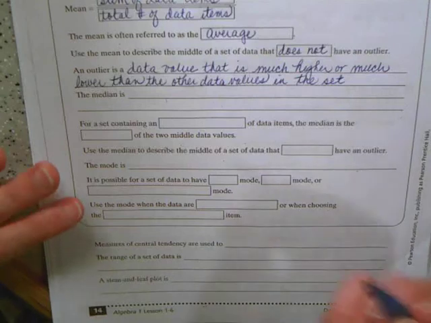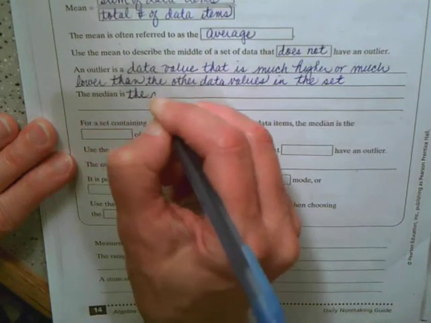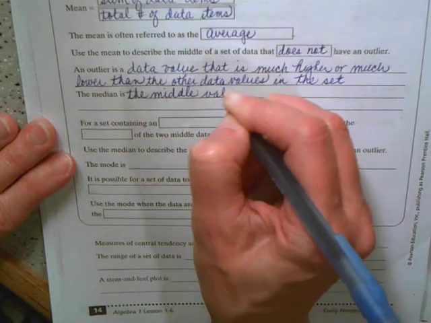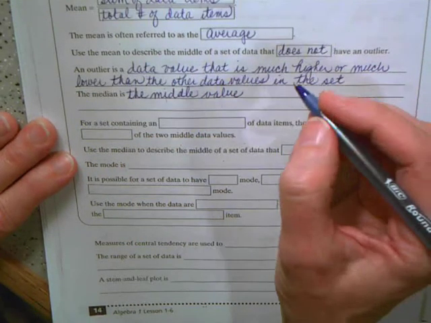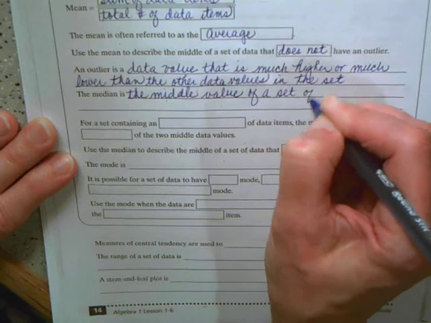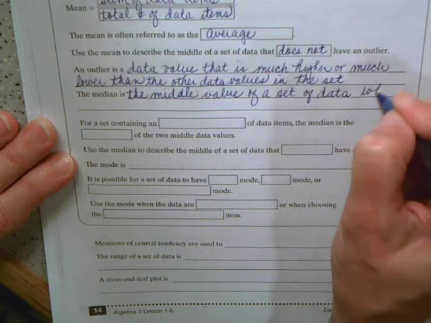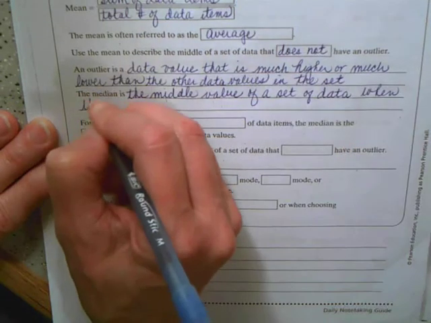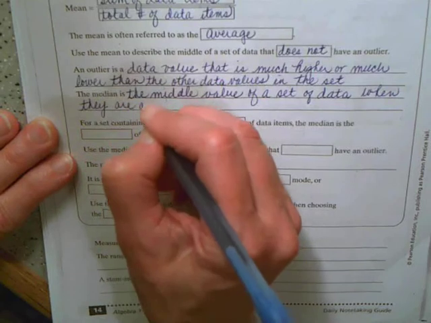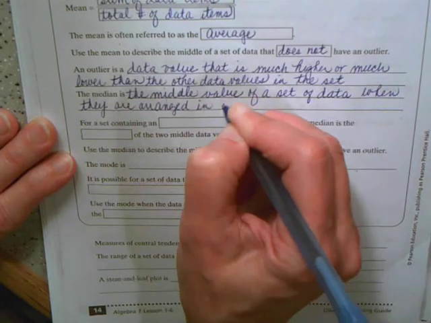The median is the middle value of a set of data when they are arranged in order.